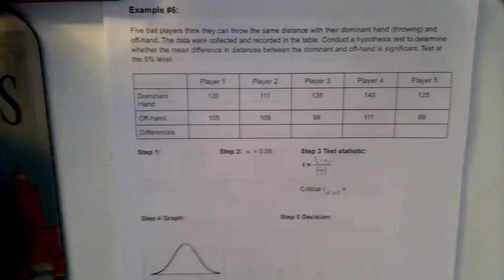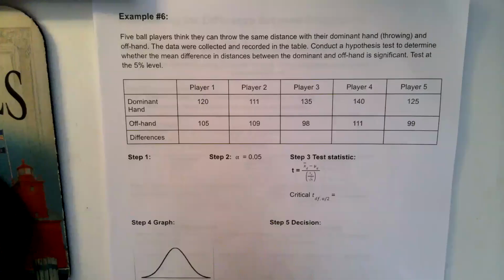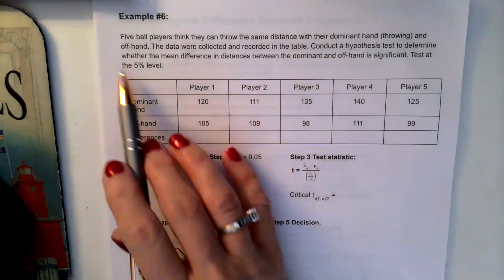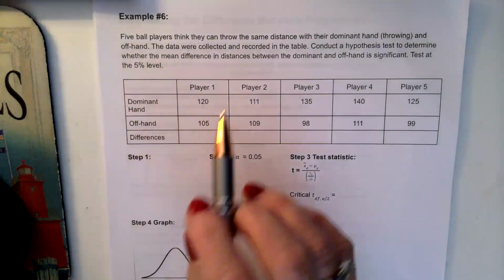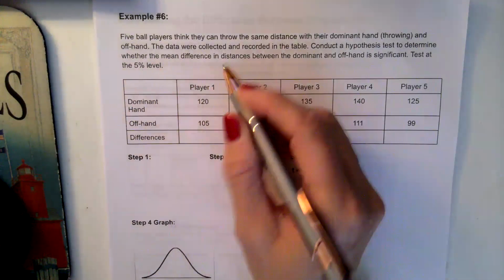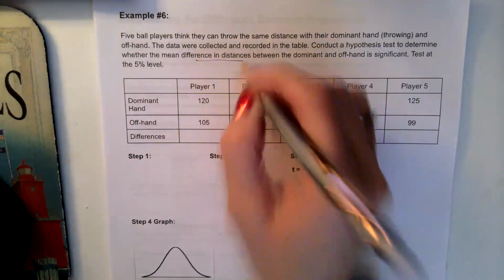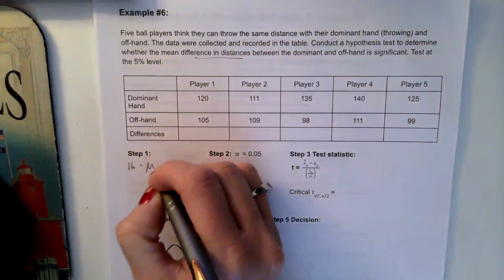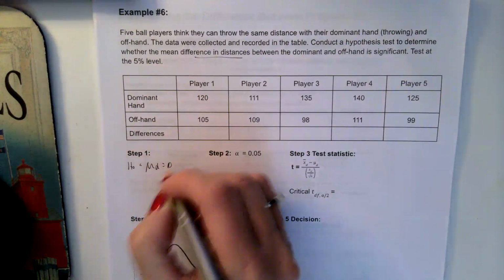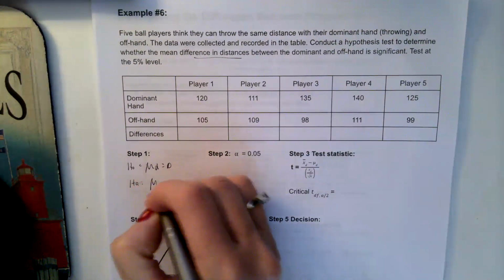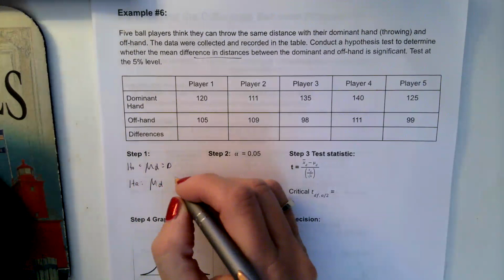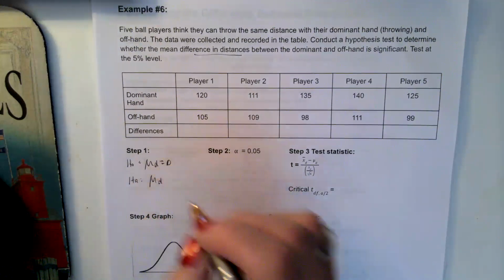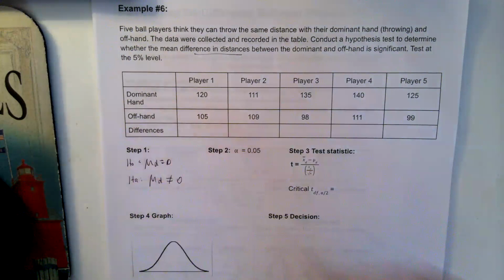So let's just look at the last example for lesson 4. It says 5 ball players think that they can throw the same distance with their dominant hand as throwing with their offhand. They collected some data and they want us to test at the 5% level. And it's just testing if the differences are significant. So H0 is the mean differences are equal to 0, and HA is the mean differences are not equal to 0.